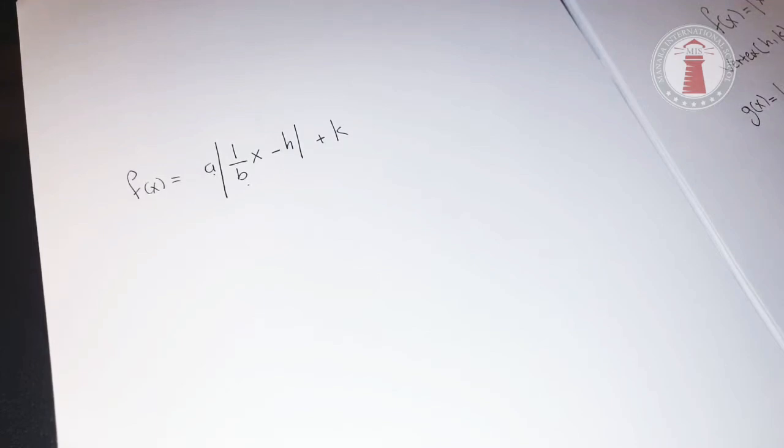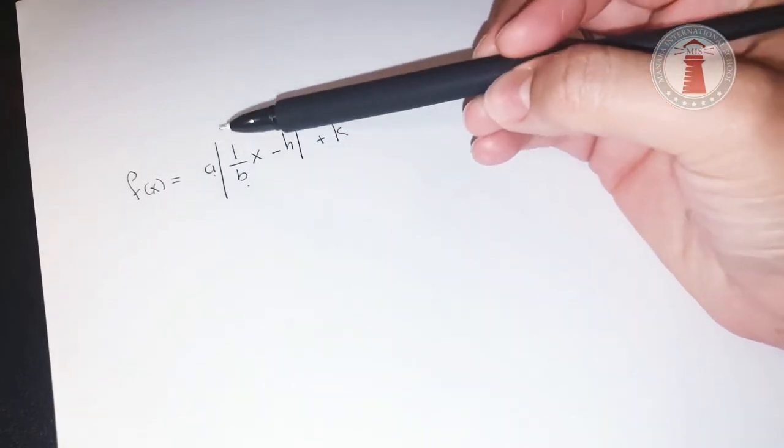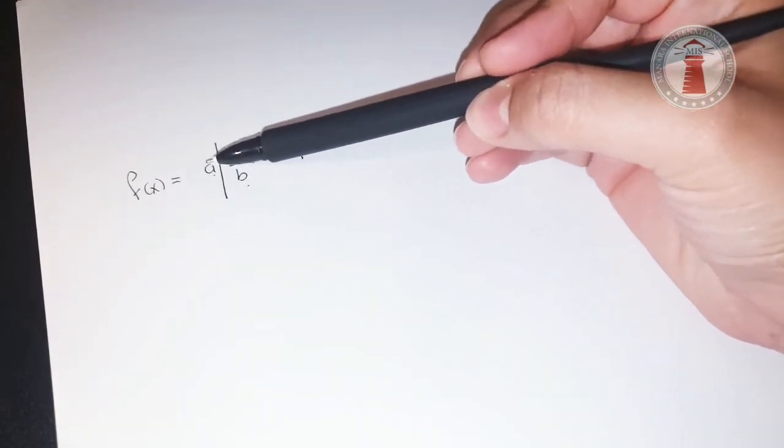Hello, Britain. In the previous video, we stopped with the idea of the transformation of absolute value functions, and we mentioned that it's very similar to the transformations happening with the quadratic equations and the curves. So the idea that we just stopped at was having a stretch or a shrink of a function. Now, here are the two parameters or constants that we're going to deal with.